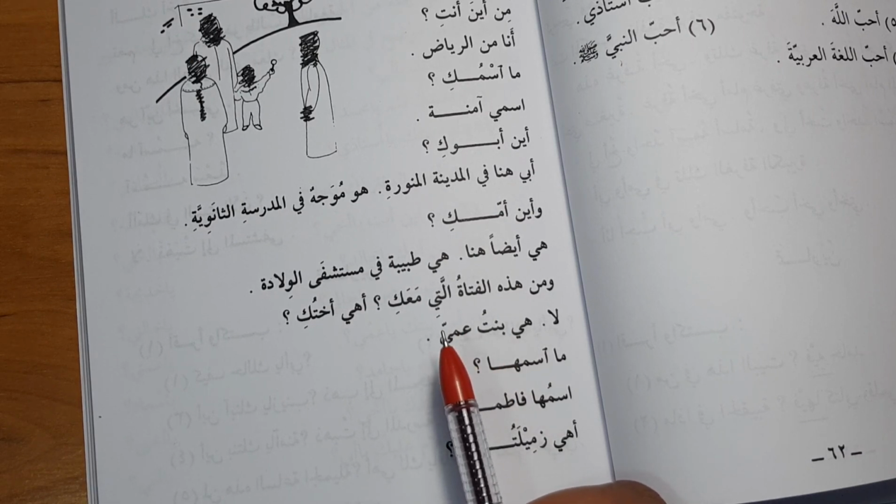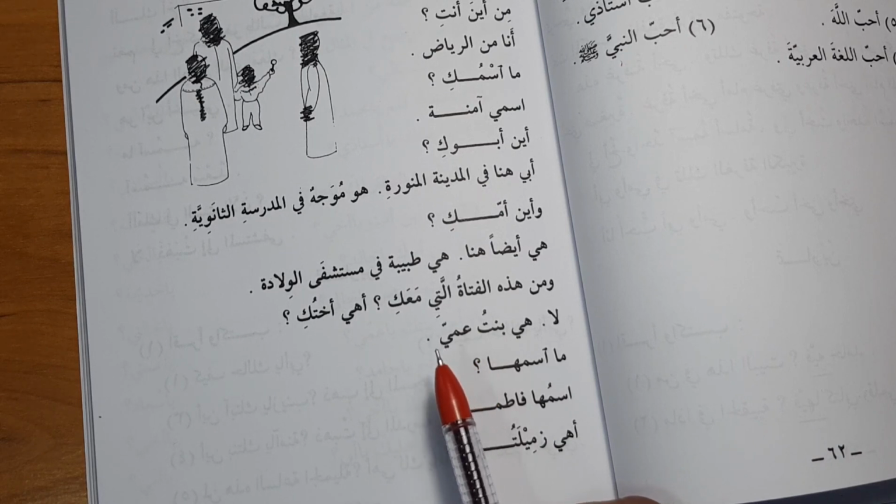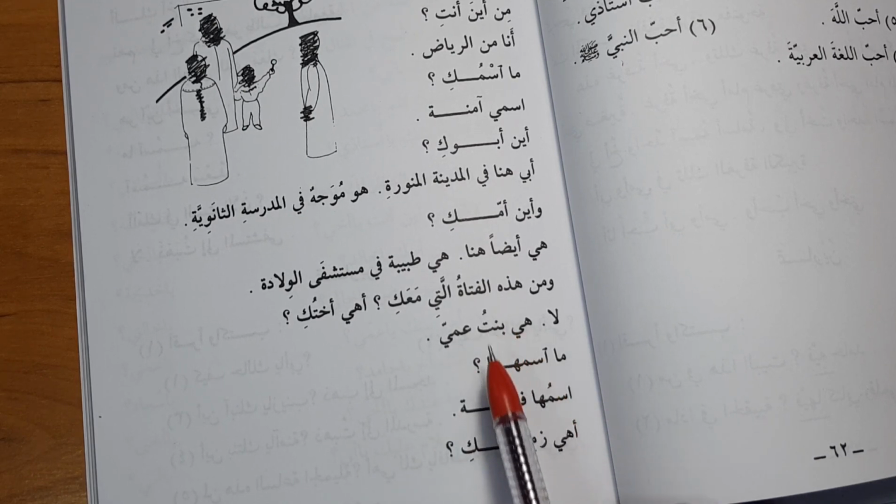In Arabic we have a word for maternal uncle and paternal uncle. So this is paternal uncle, my father's brother. Father's brother is عم. And mother's brother is خال. ما اسمها? What's her name? اسمها فاطمة. Her name is Fatima.